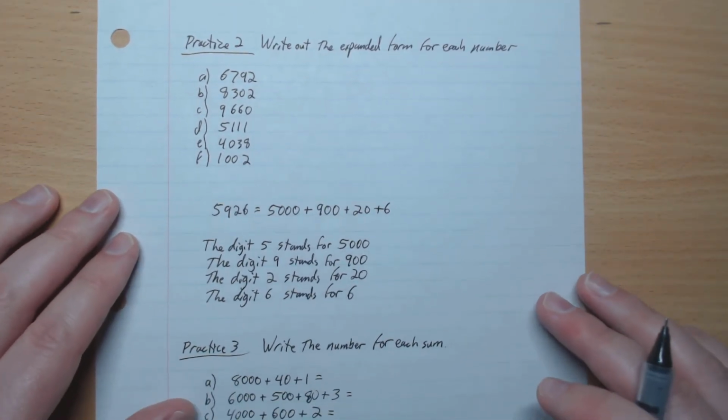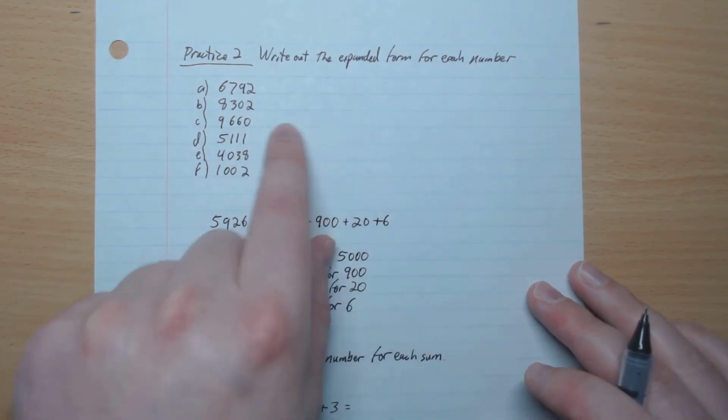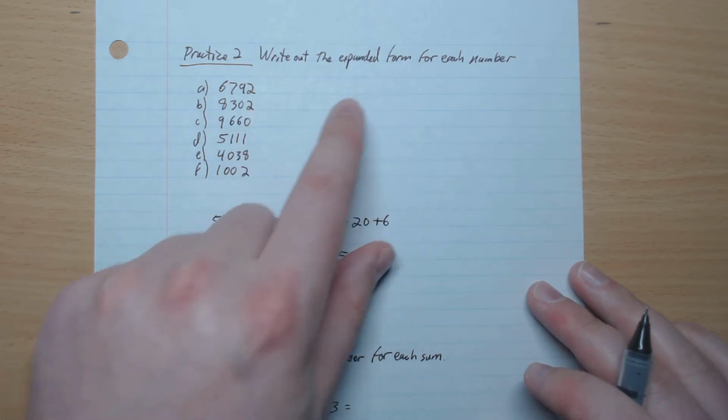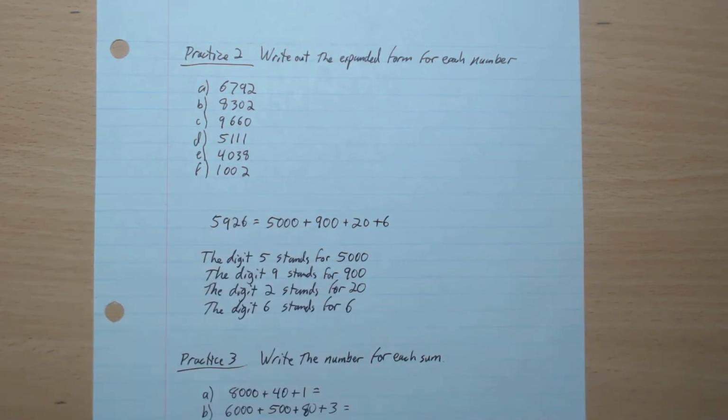Okay, so for practice number 2, write out the expanded form for each number. So here we don't need a visual representation. We're just going to write out the expanded form for each one of these. Go ahead, pause the video, and solve that.